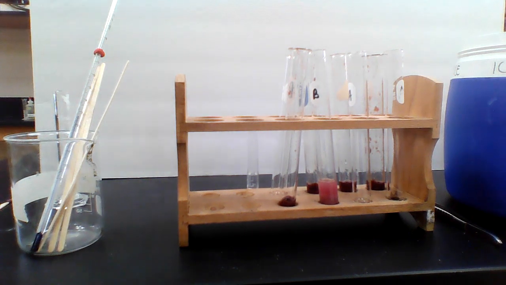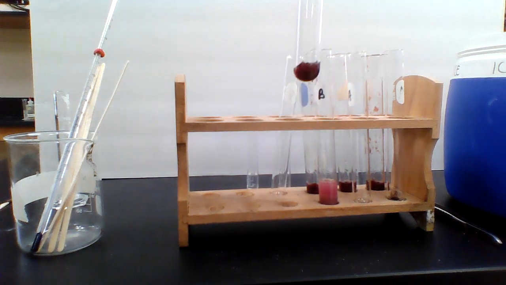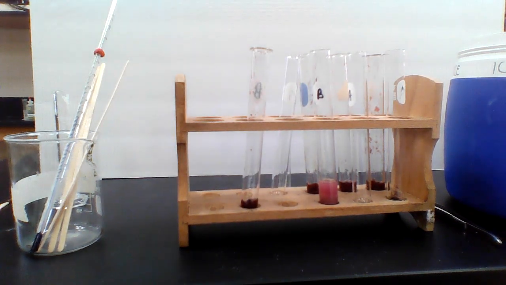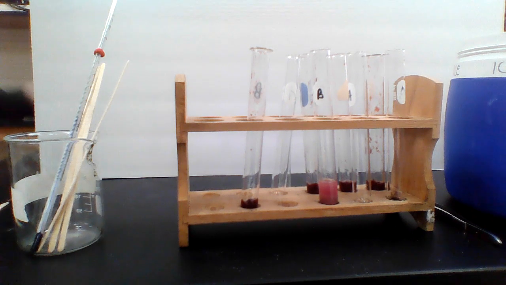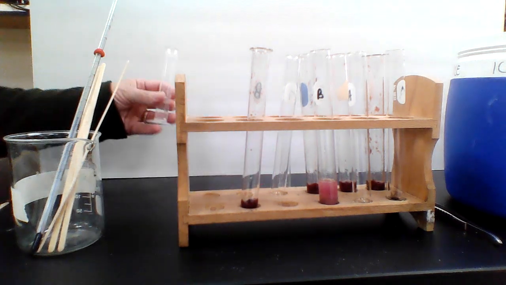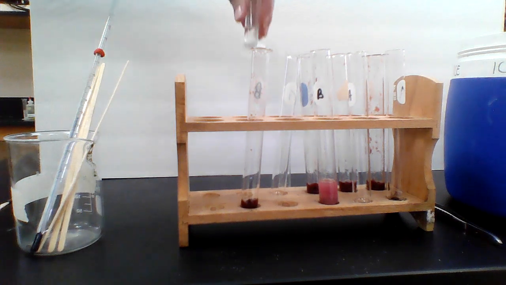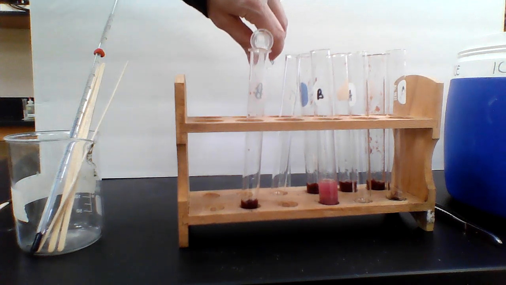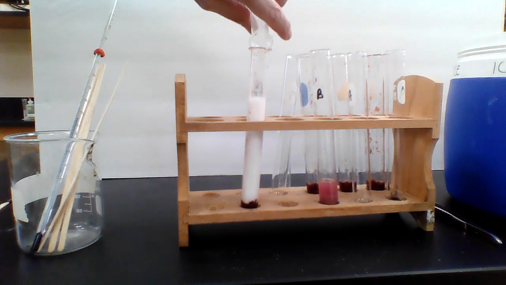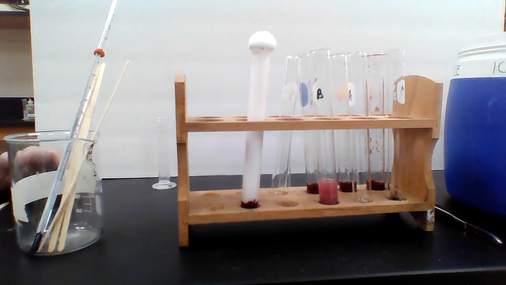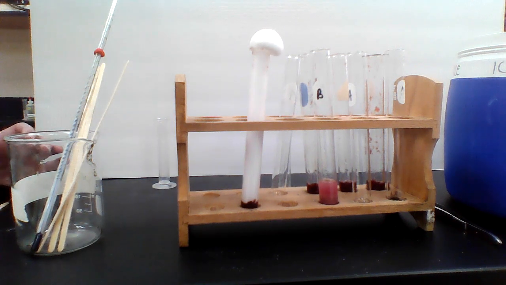All right, the next one is a whole chunk of liver. So I've cut the liver with a razor blade. And now I'm just going to go ahead and add the hydrogen peroxide to it. Again, the starting temperature every time is 26 degrees. I'm going to go ahead and pour this in and see what happens. Oh my goodness, that's some serious bubbles. And we're definitely going to give that one a 10. When it bubbles over the top, it gets a rating of 10.